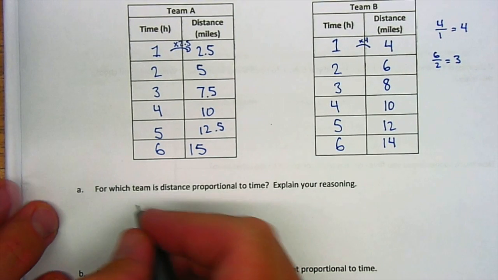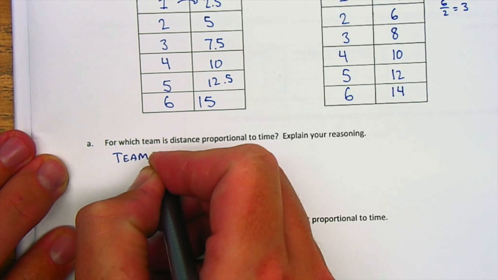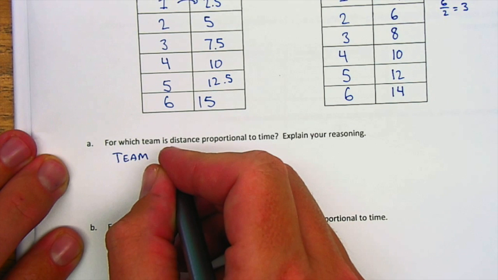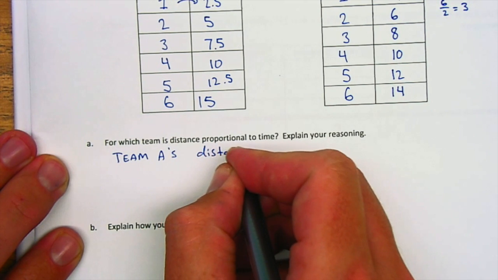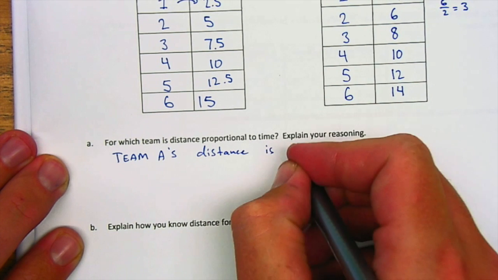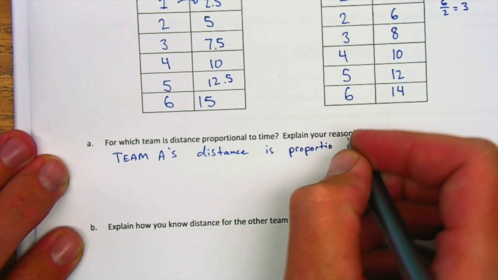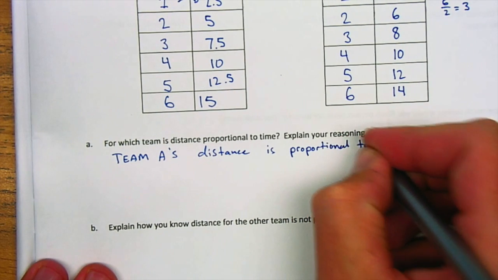So, we can say Team A's distance is proportional to the time.